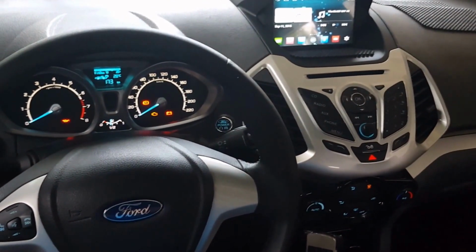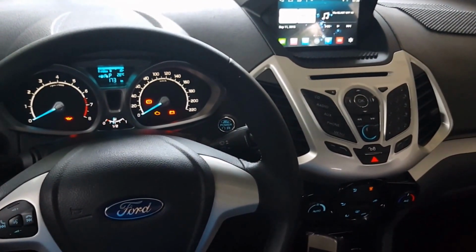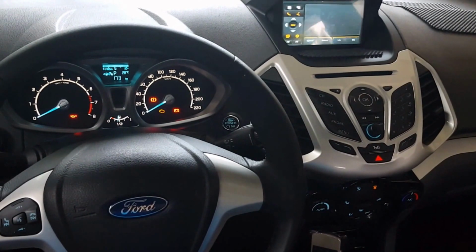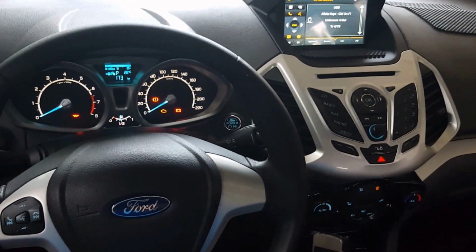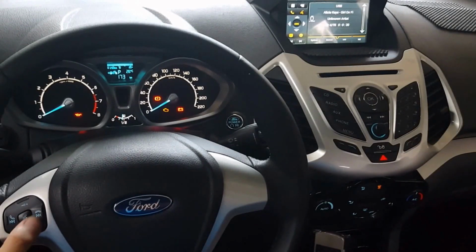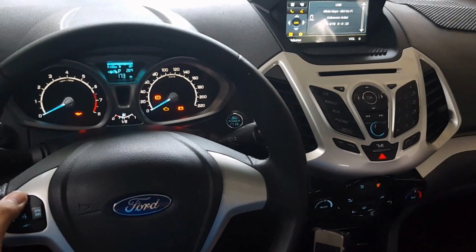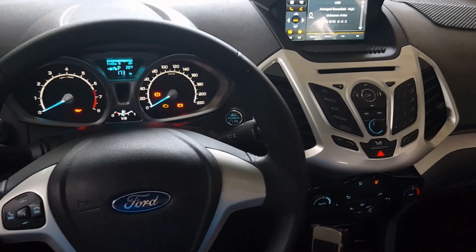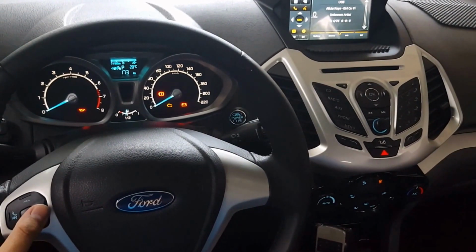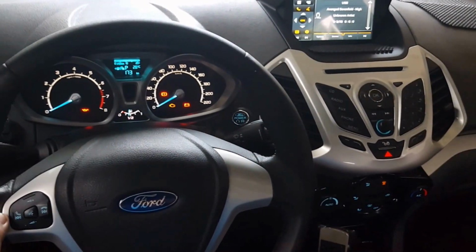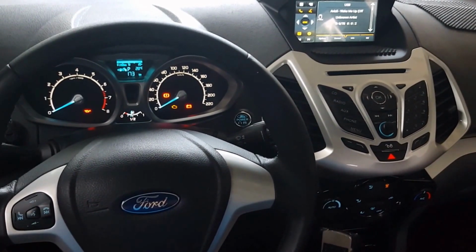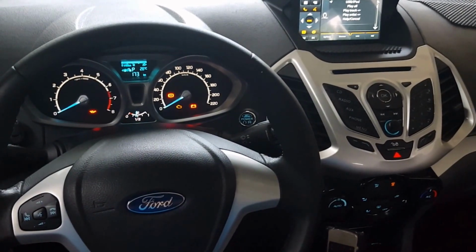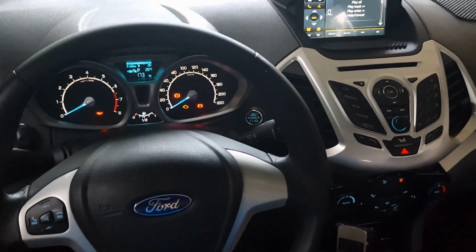Okay, next we will try to find out if the steering buttons still work under the S160. So I will press this one first, the Microsoft Sync. Okay, still there. The volume button still works. Forward, backward. Okay, the sync button. USB. Play all.